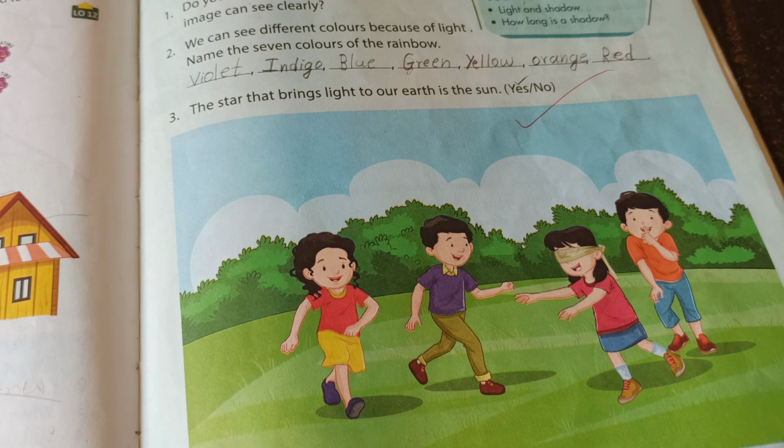No. We can see different colors because of light. Kids, name the 7 colors of the rainbow. Violet, indigo, blue, green, yellow, orange, red. Yes kids, the star that brings light to our earth is the sun. Yes or no? Yes, very good.